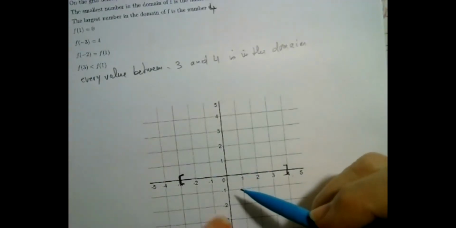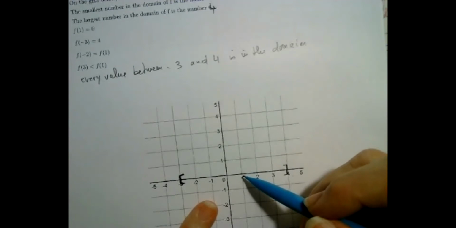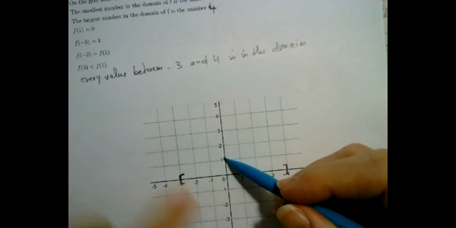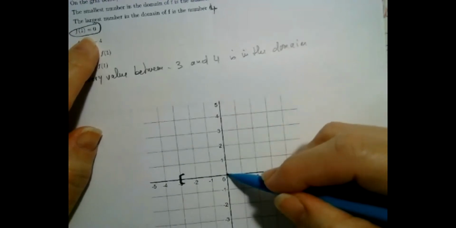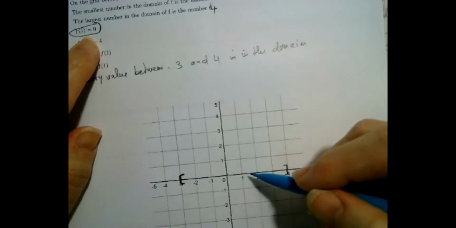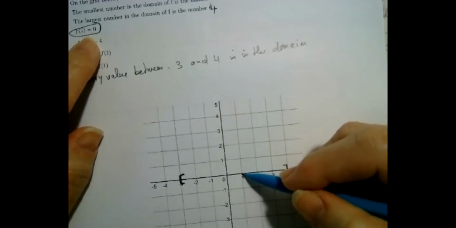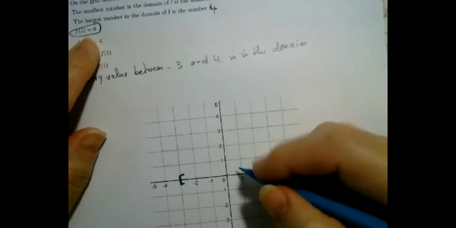For f(1) equals 0, go to 0 and then go up 1. So you're this one, f of 1 equals 0. What do you want me to do? Go to the middle point 0. You'd go to the right, to 1 on the horizontal, and then you put the dot there. Right. Exactly. Remember, 1 is the input.